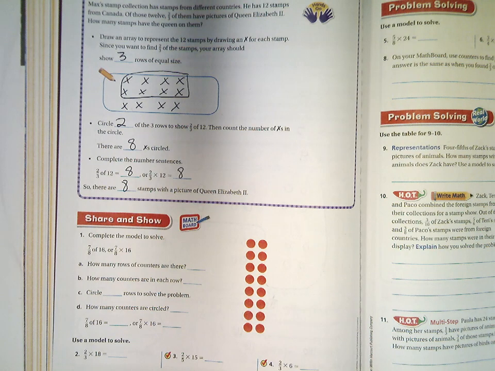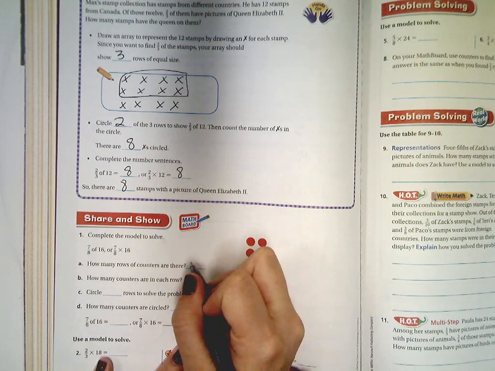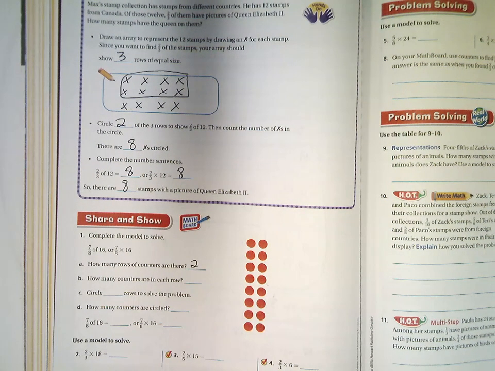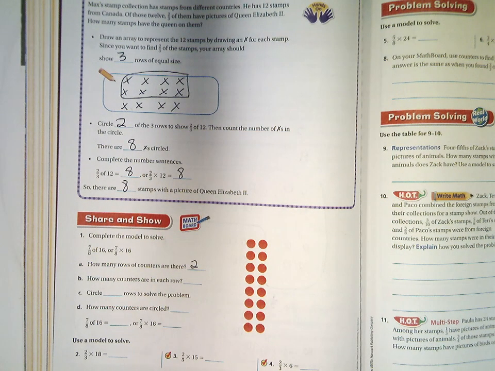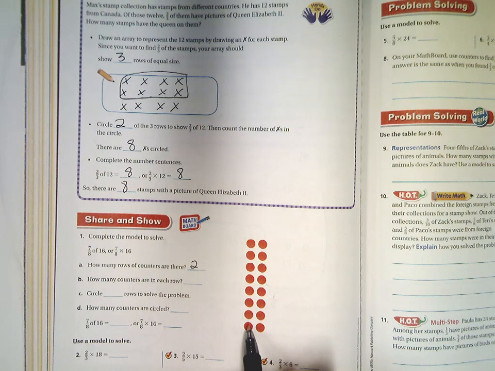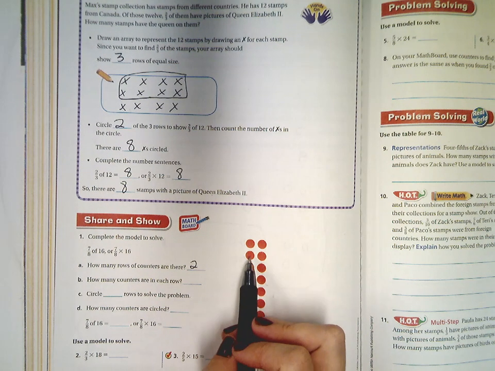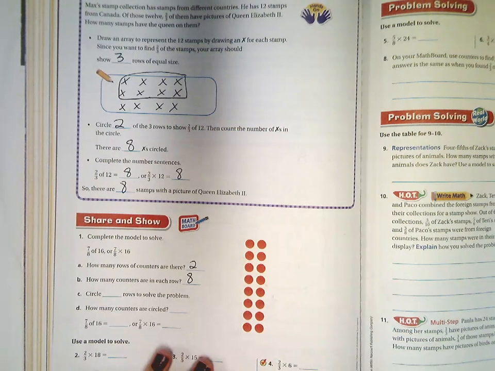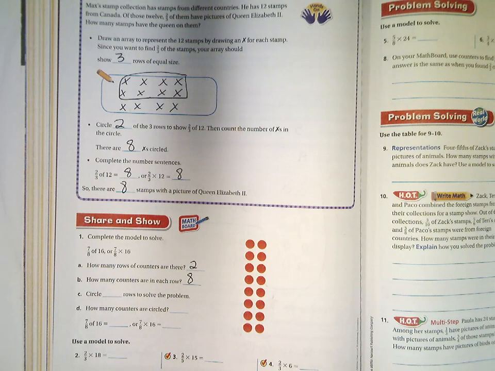What can you tell me how many rows there are? 2. How many counters are in each of those rows? 8. 1, 2, 3, 4, 5, 6, 7, 8. So how many rows would I need to circle in order to solve my problem?